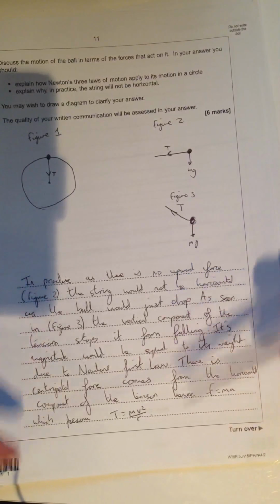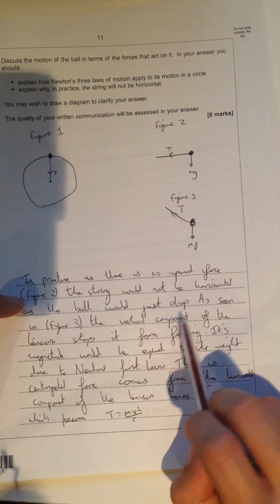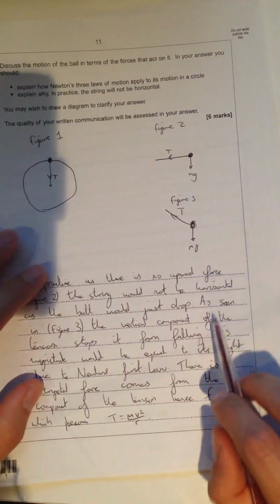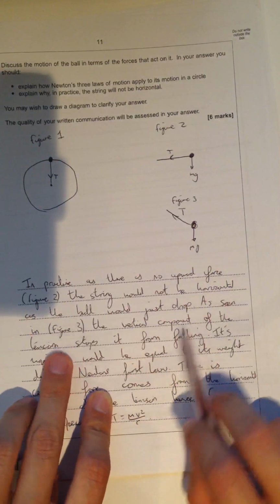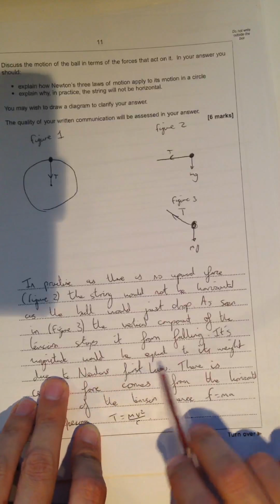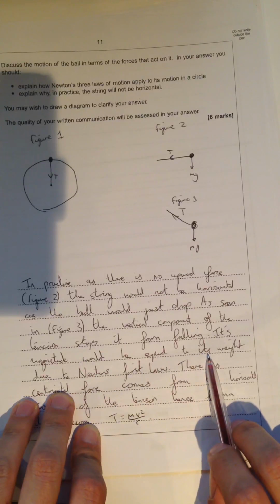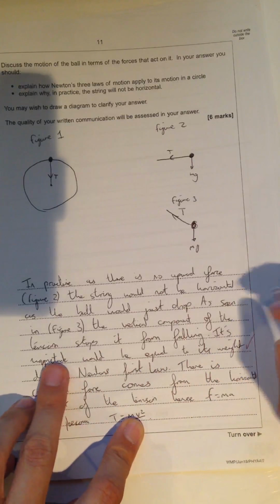There are definitely things that we can add to this, but you've made some very valid points. This is really good. As seen in figure 3, the vertical component of the tension stops it from falling. Its magnitude would be equal to its weight. That's really good.